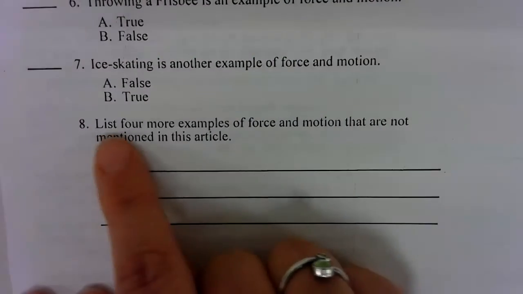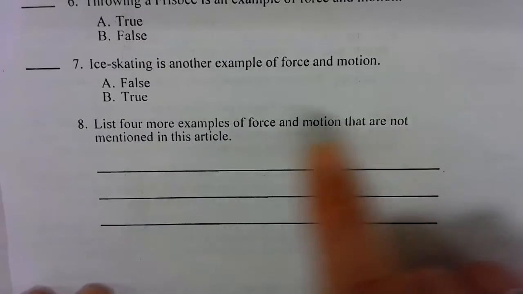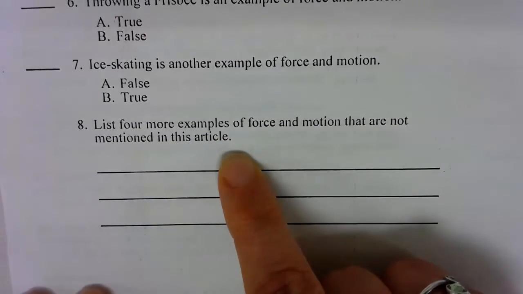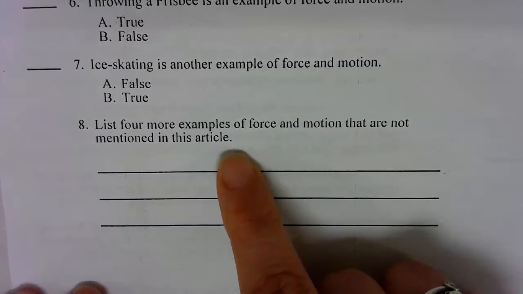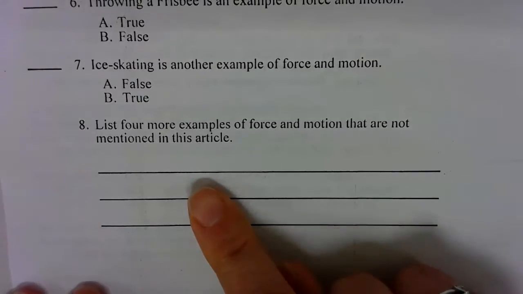Number 8. List 4 more examples of force and motion that are not mentioned in this article. Pause the video so you have time to think and write 4 more examples of force and motion.